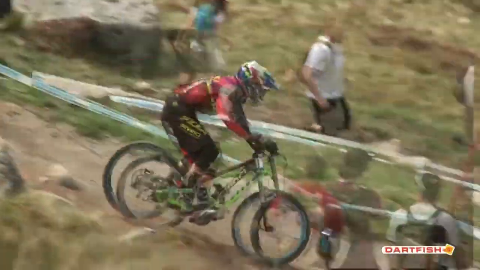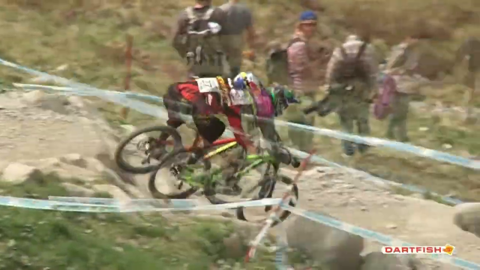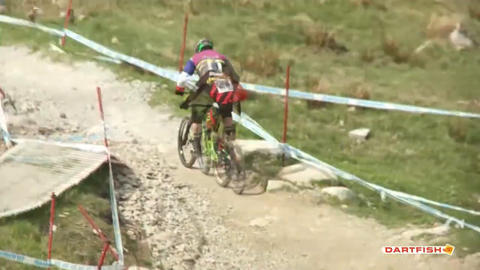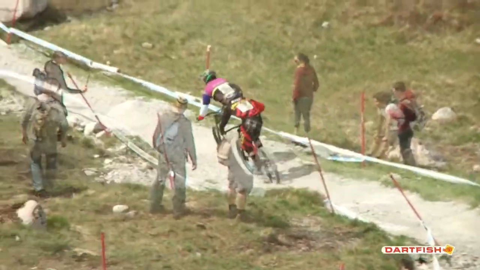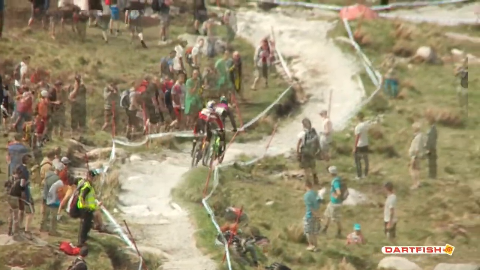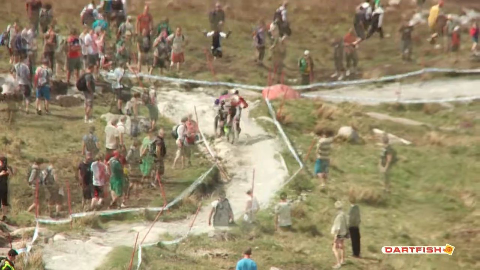Here, the rider in red and black, who lost time in the rocky section, then straight lines the fast part of the course and makes up the full bike length he lost in the previous section. This difference in line choice is easily spotted using our service.